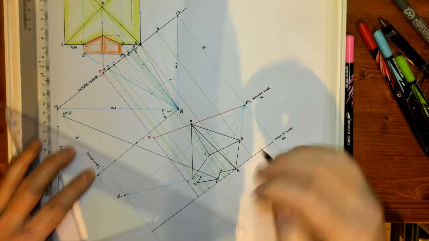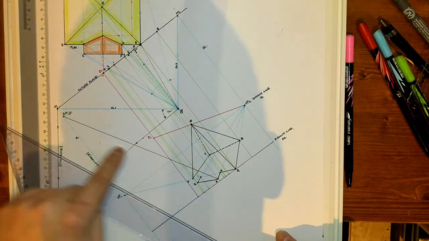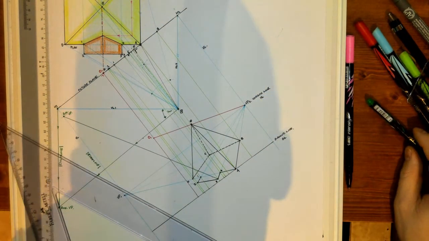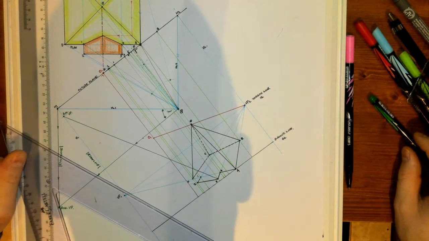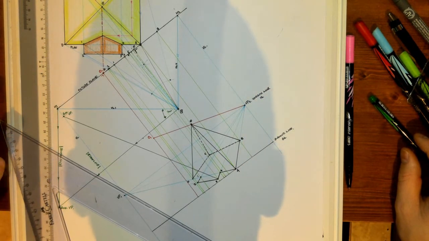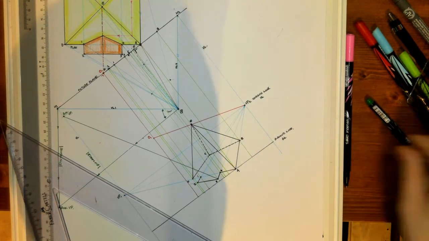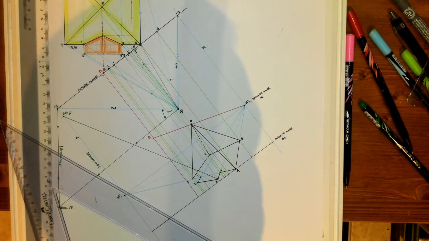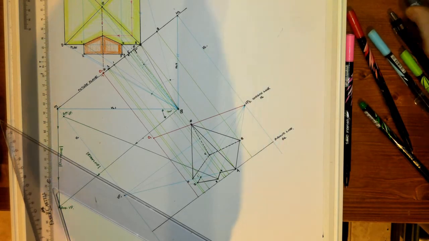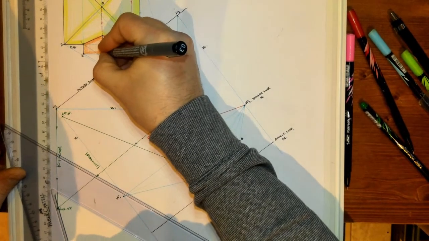It's a vanishing line. So from point 3 going back to the auxiliary vanishing point. However, what I'm really looking for here is the point that's here in the plan view. So I'm going to call that particular point, point 5.